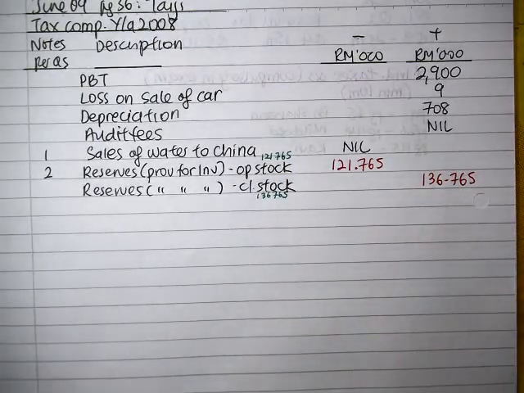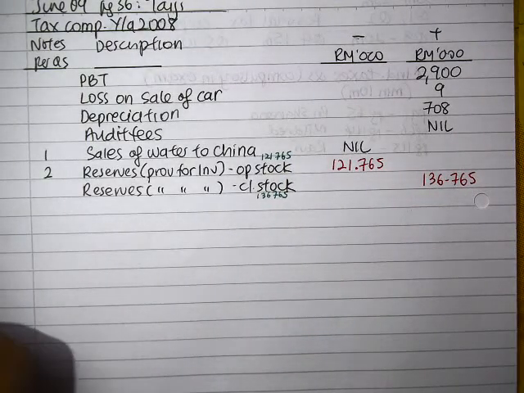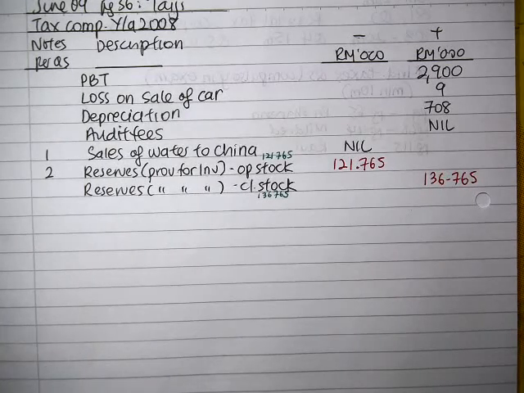It doesn't matter how you do. So end of the day, as long as your answer is correct, we will mark you correct. Follow? Okay, this is the issue to do with provision. Now, so that's on the inventory. Okay, note 3.